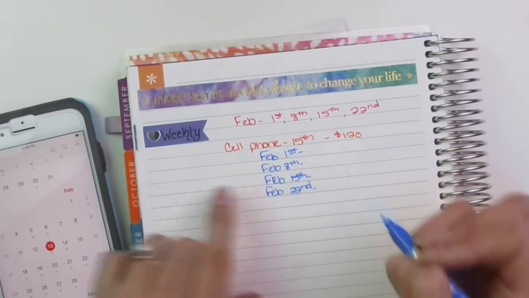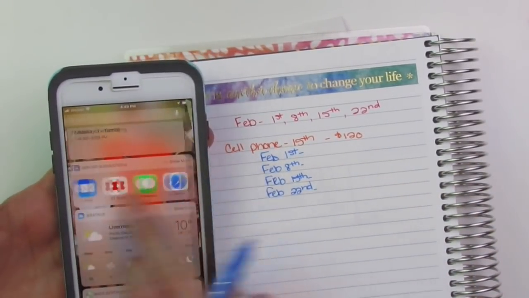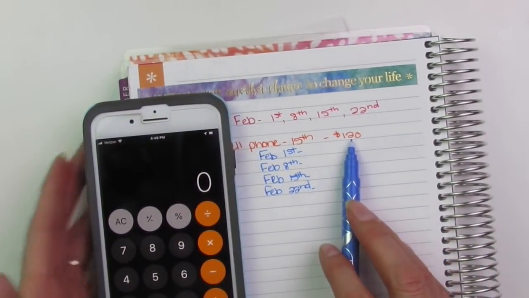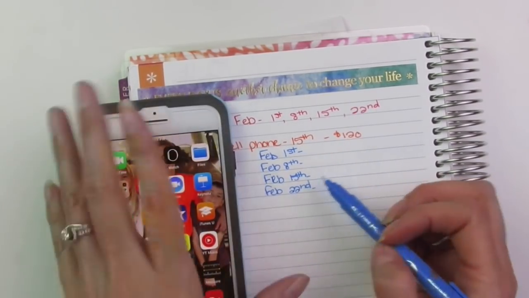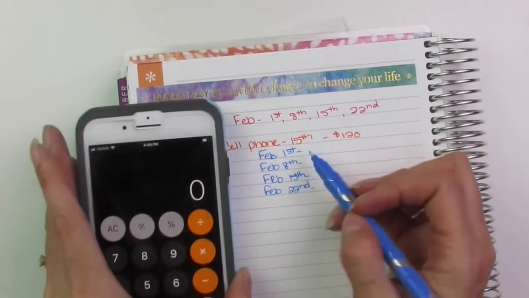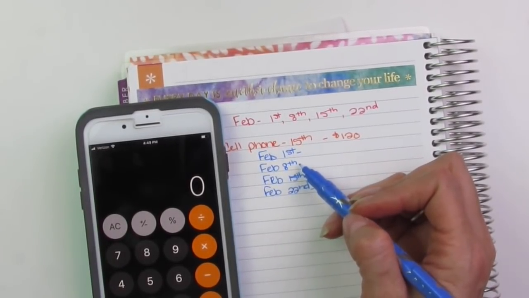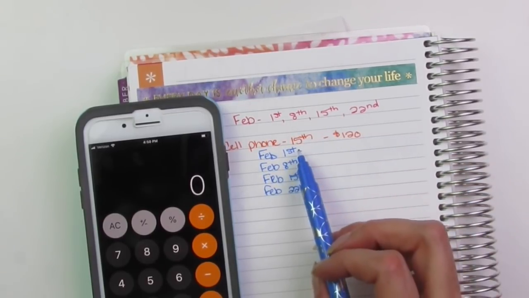Now, weekly paycheckers, it's a little more confusing than bi-weekly, but it's not too bad. So that $120 is due on the 15th. Before the 15th, you have 2 paychecks to split that up amongst before it's due on this day. So you have the 1st and the 8th.